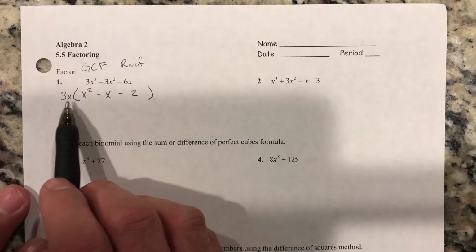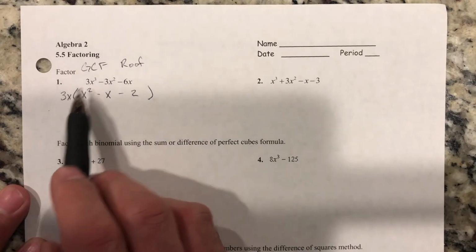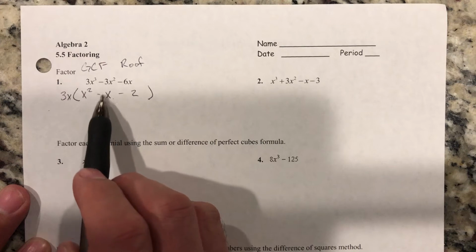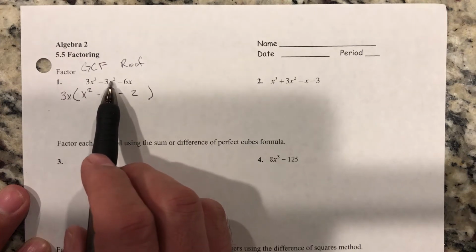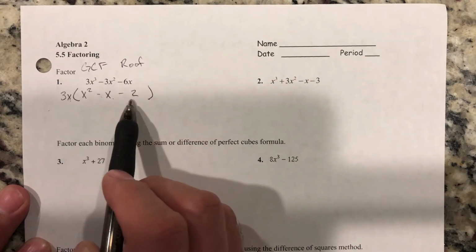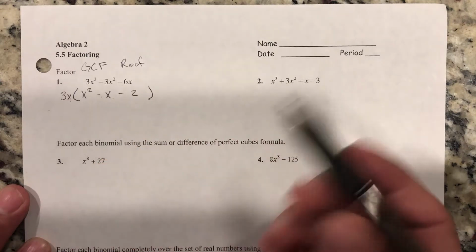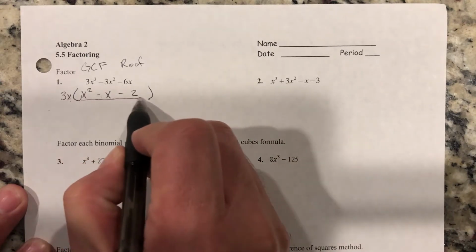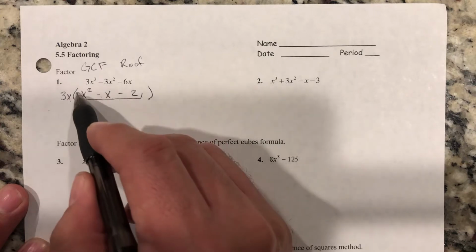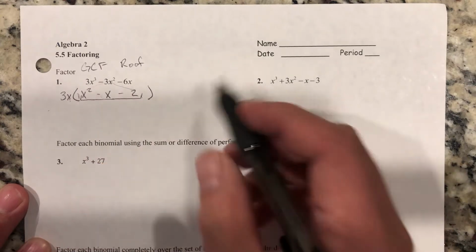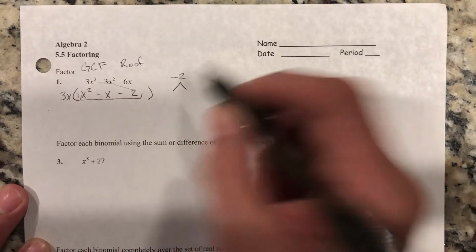Again, 3x times x squared gives me 3x cubed. 3x times negative x gives me negative 3x squared. 3x times negative 2 gives me negative 6x. And then now I can concentrate on this. For the rooftop method, there is a 1 there, so 1 times negative 2 is negative 2.